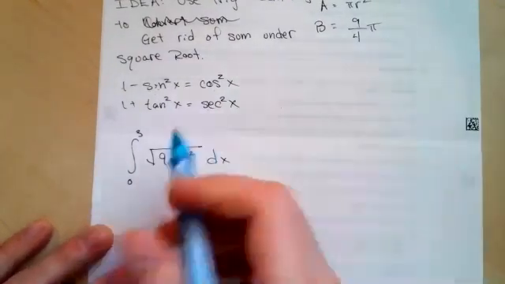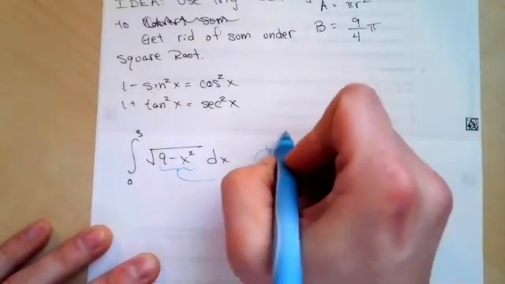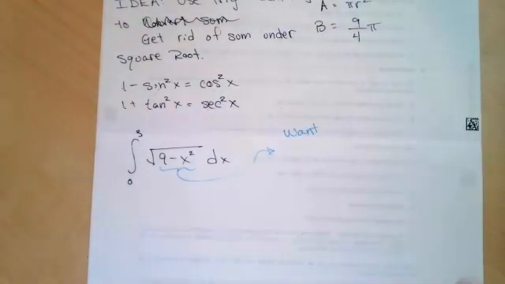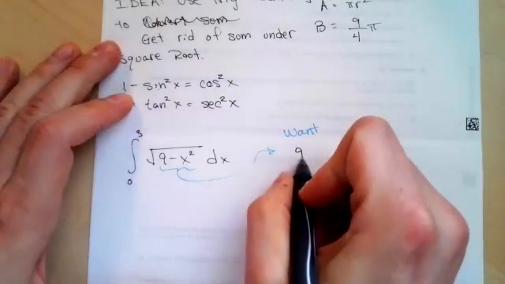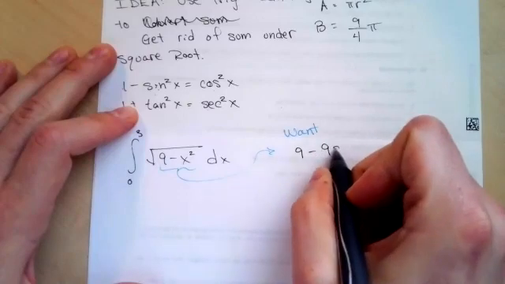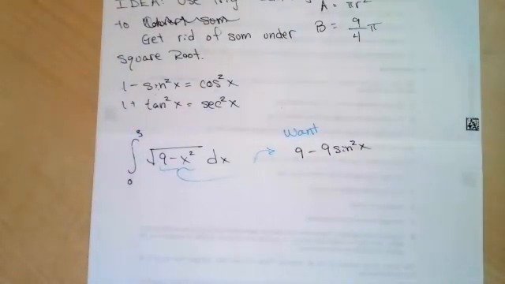And so what do we want? We want the inside to be something like 9 minus 9 sine squared x.